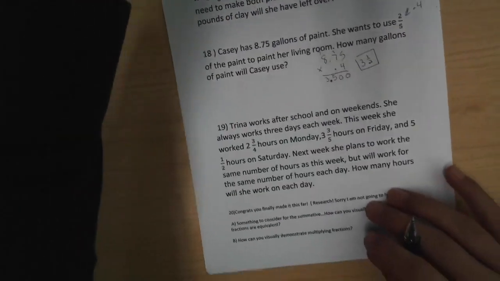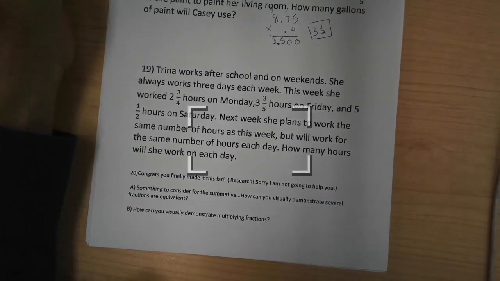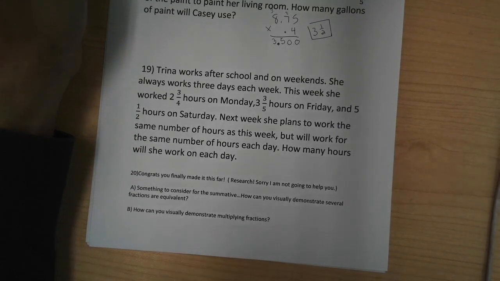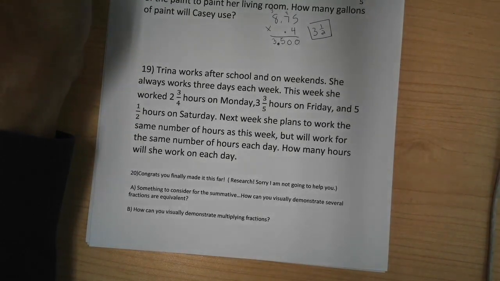All right, last question. Trina works after school and on weekends. She always works 3 days each week. This week she worked 2 3/4 hours on Monday, 3 3/5 hours on Friday, and 5.5 hours on Saturday. Next week she plans to work the same number of hours as this week, but will work the same number of hours each day. How many hours will she work on each day? So we have to figure out how much she was working on each day.